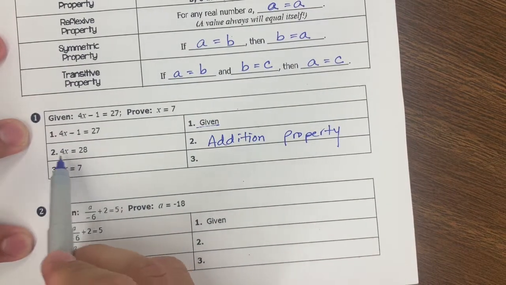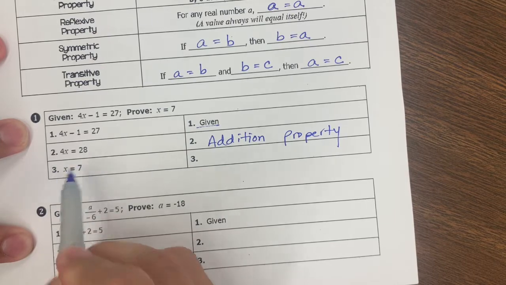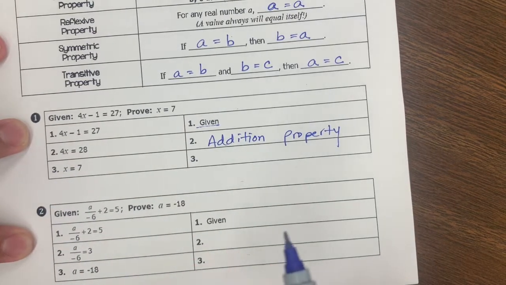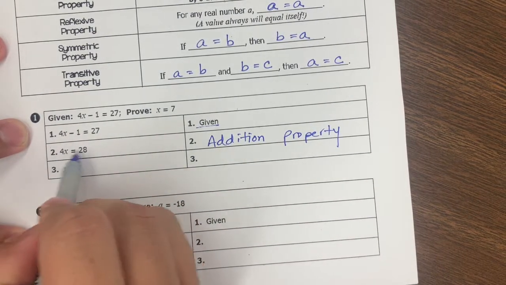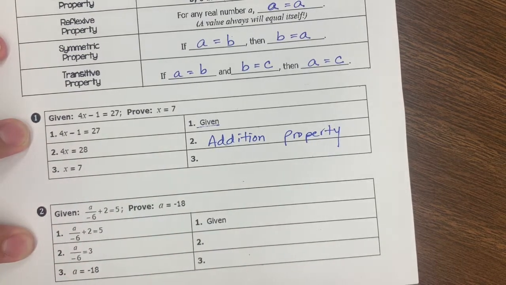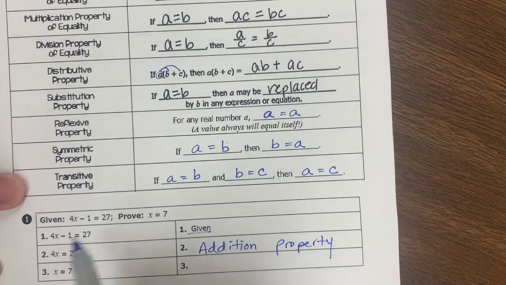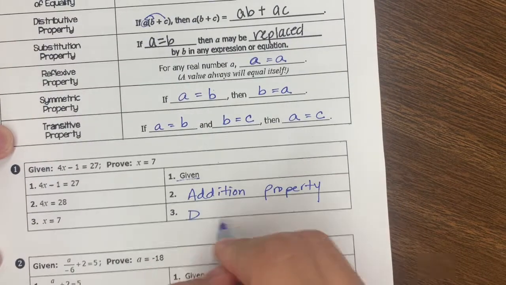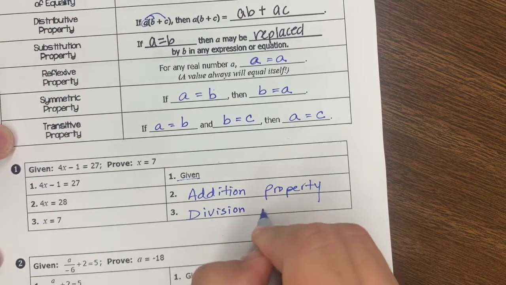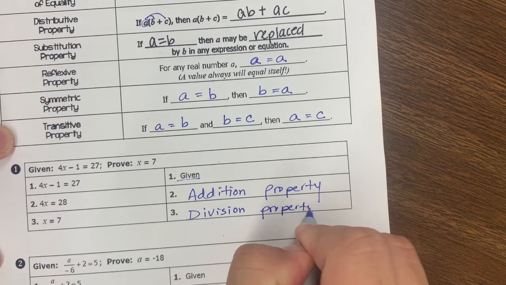And then finally, in the next step, we have x is equal to 7. So if you would have done this on your own, you would have essentially just divided both sides by 4 and then gotten x is equal to 7. So if you think about the properties that you're given, the property that you used was the division property.